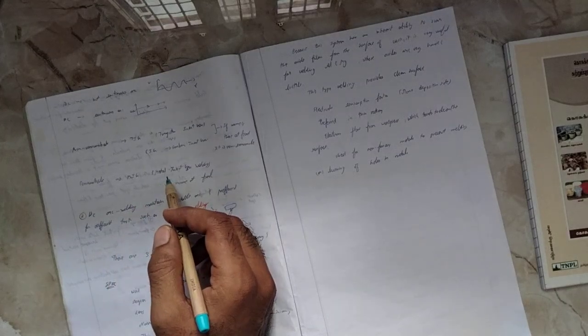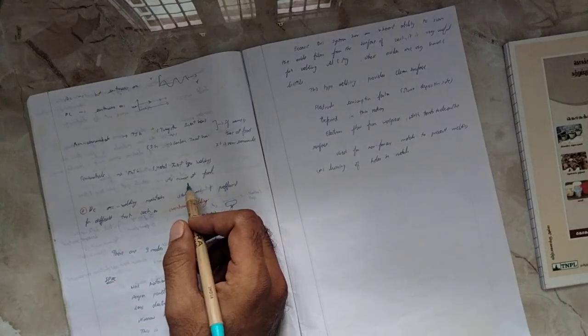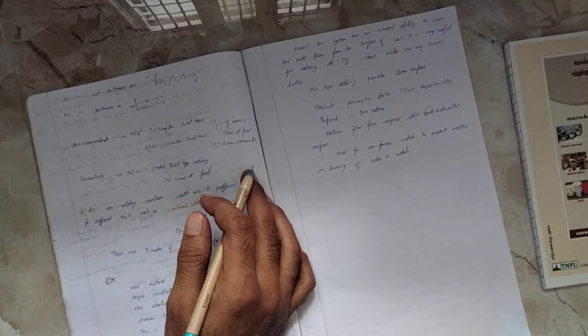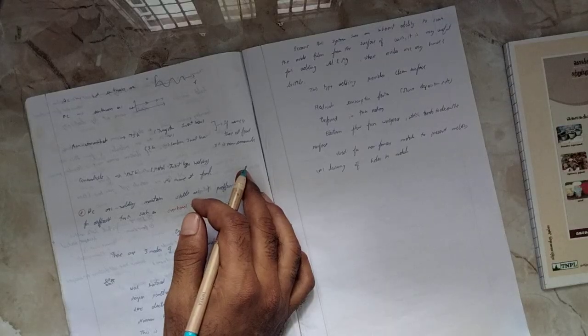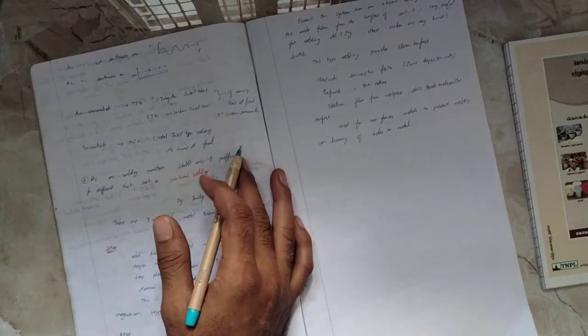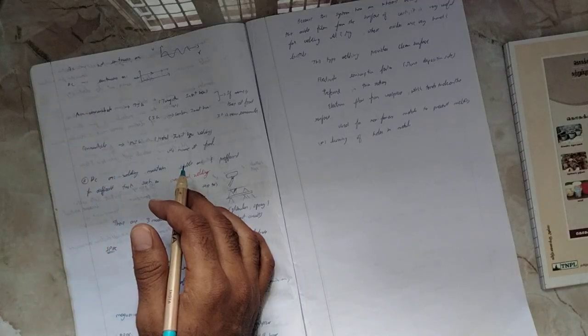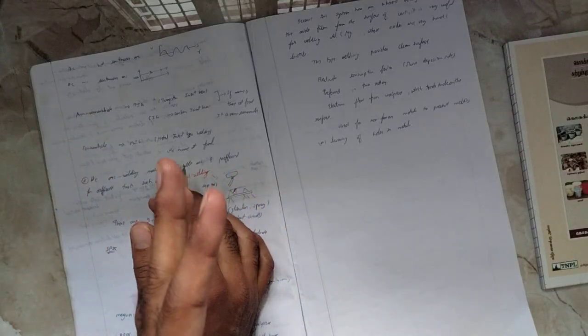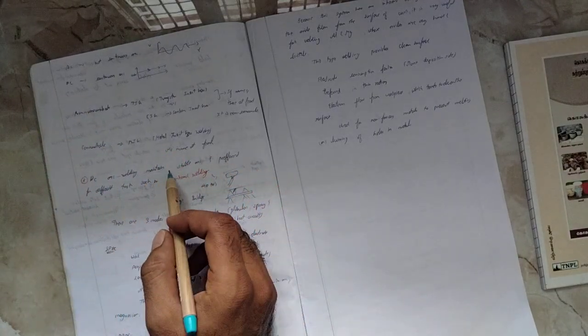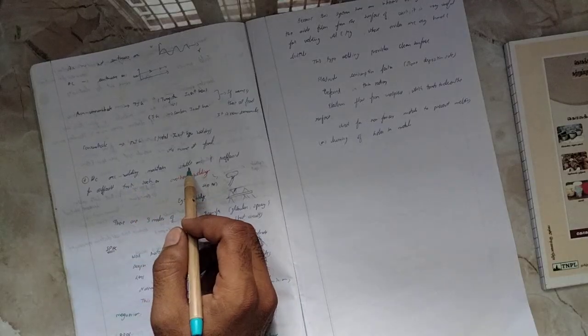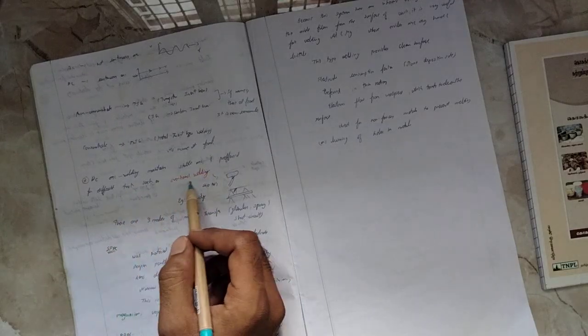So MIG means metal inert gas welding. Whenever a thing is not given any kind of name, it goes in the category of consumable welding. If it is tungsten, carbon, aluminium like this, then it is non-consumable. So that's it. Next you can see DC arc welding maintains a stable arc and is preferred for difficult tasks.